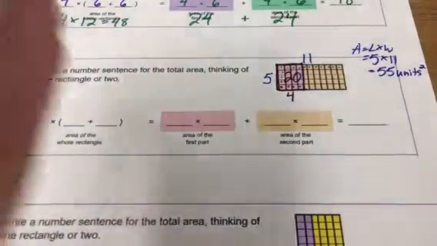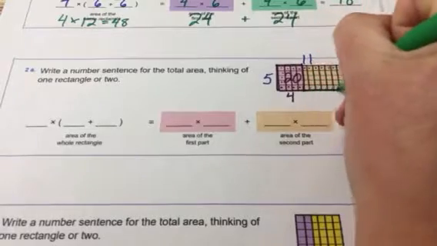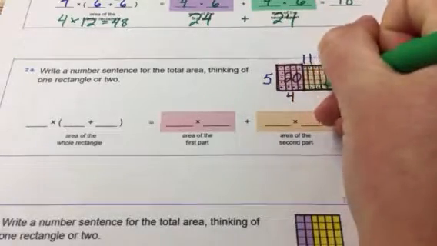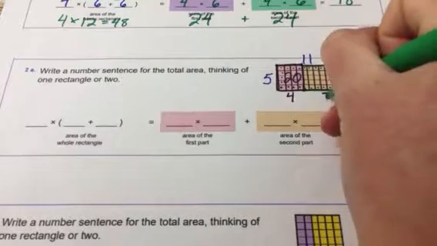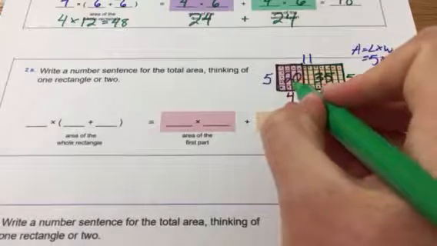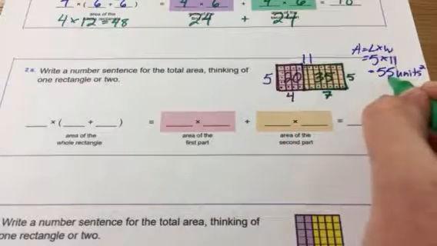In this yellowish rectangle, we have 5 by 7. 5 times 7 is 35. Now, if we combine 20 plus 35, we get our 55 square units.